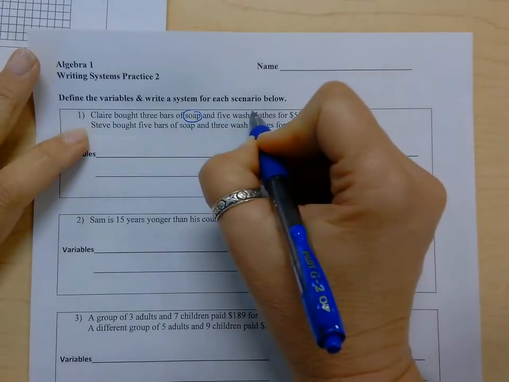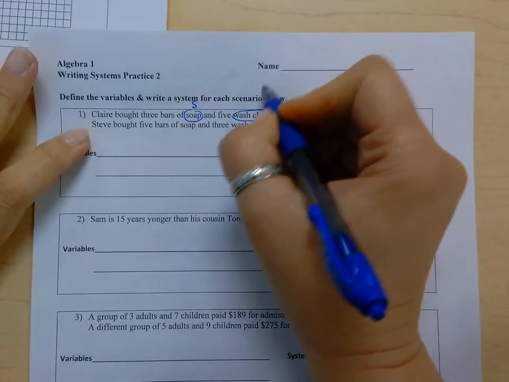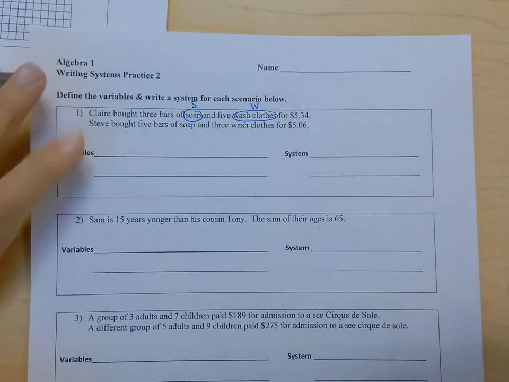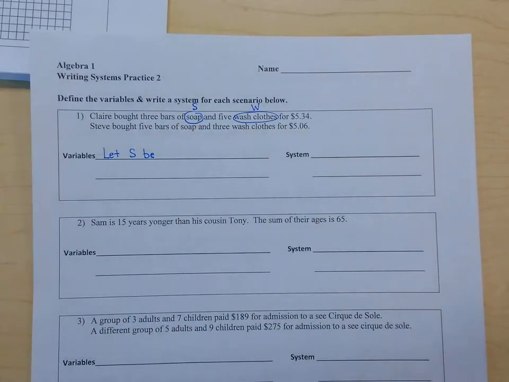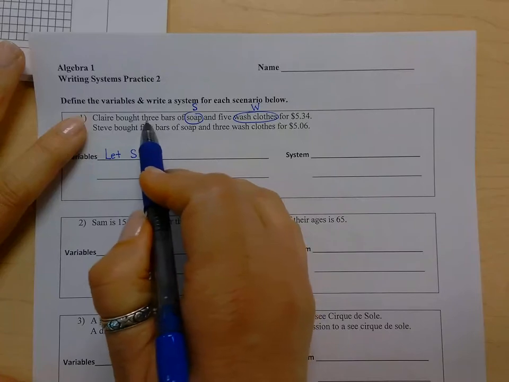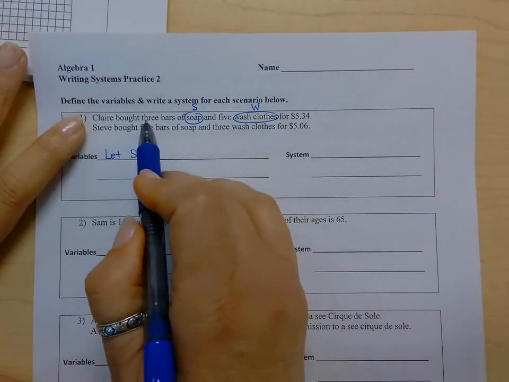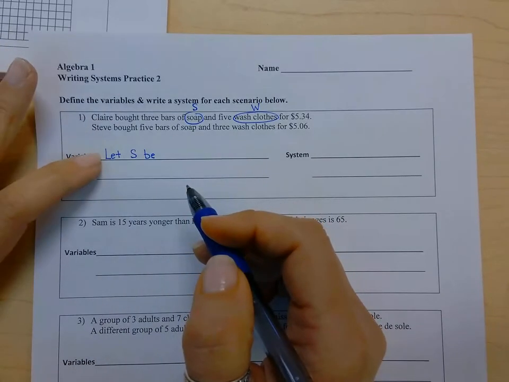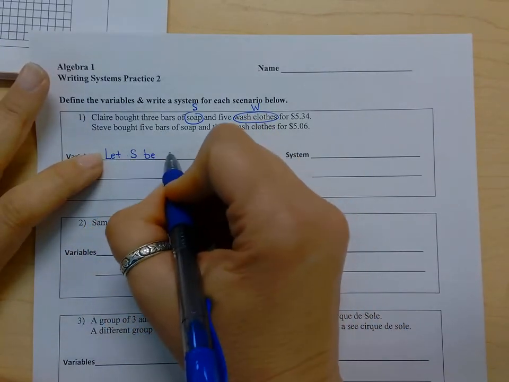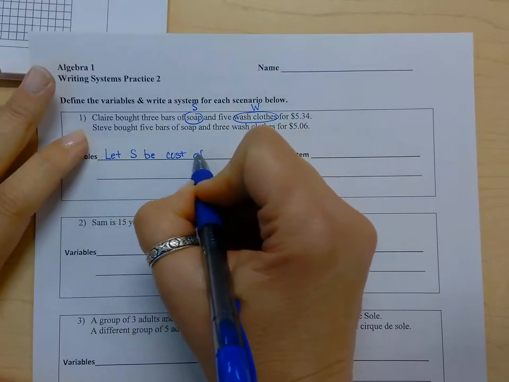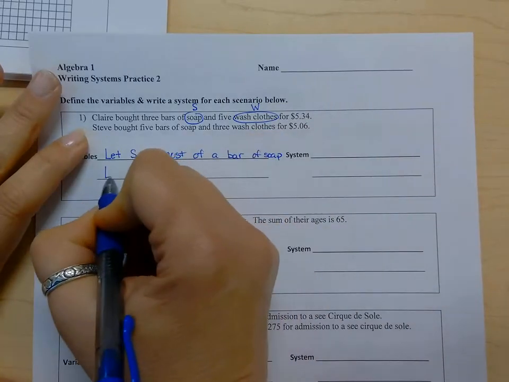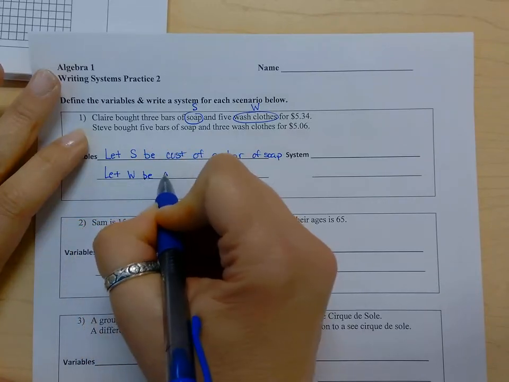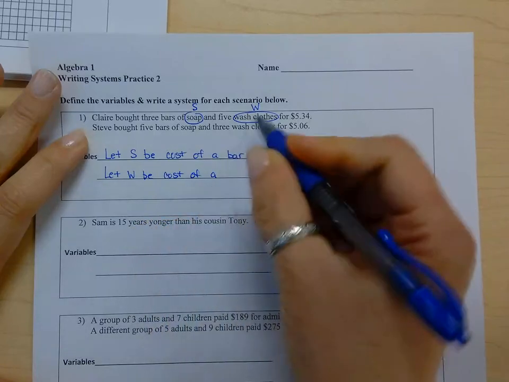So I'm focused on the fact that we have soap and we have washcloths, and I'm going to use the letter S for soap and the letter W for washcloths. And you can pick something different, but that's what I'm going to use. And then I'm going to decide what S represents. It's either the number of bars of soap or the cost of soap. If I look, I already know the number of bars of soap. I know there's 3 here and 5 here. So this is the thing I do not know, and that is I'm going to let S be the cost of a bar of soap. And that means for washcloths, I'm going to let W be the cost of a washcloth, because I already know how many there are.